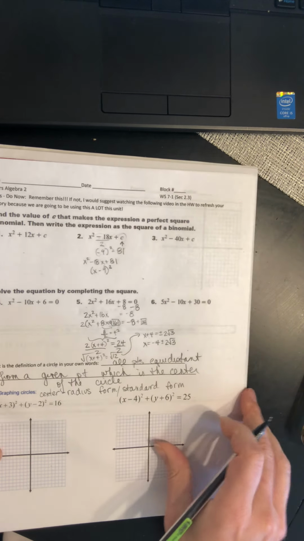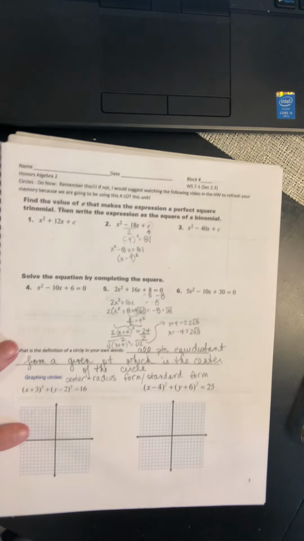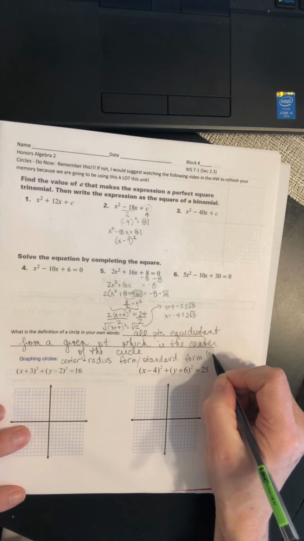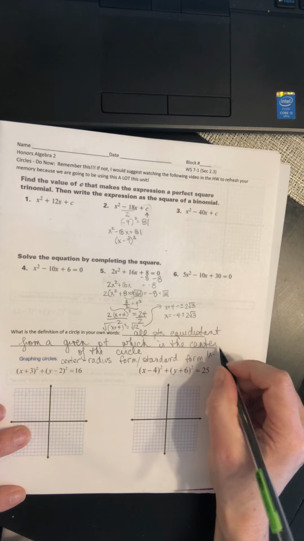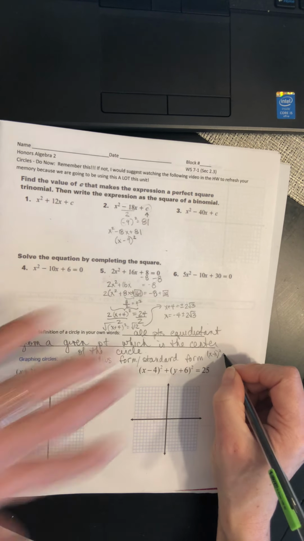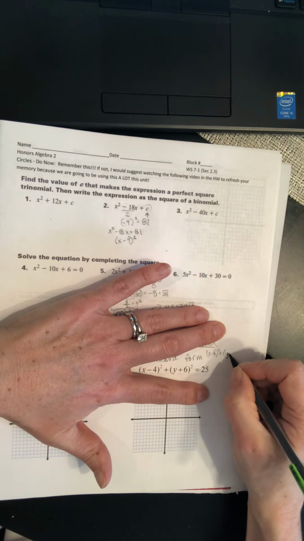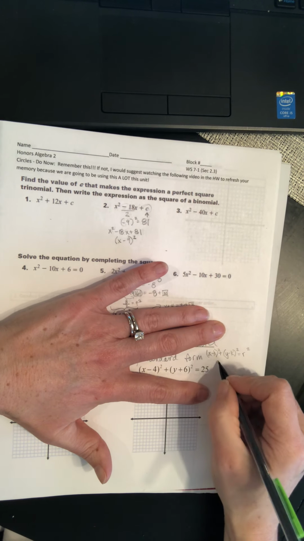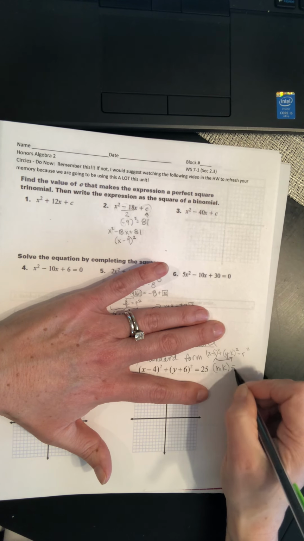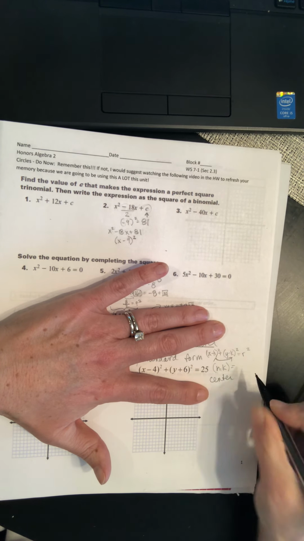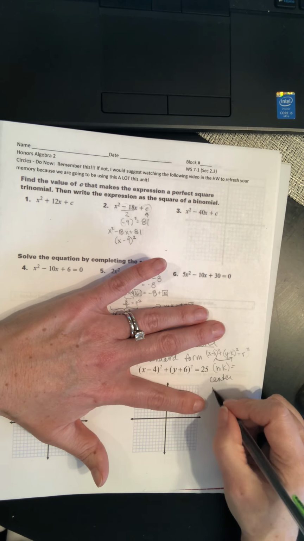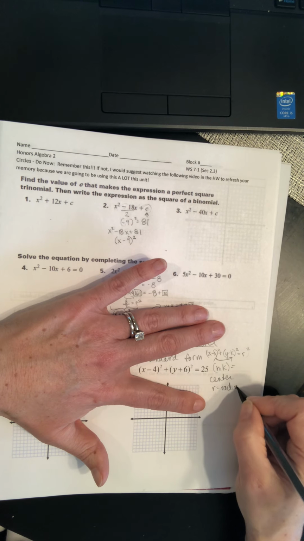If you remember, it's (x minus h) squared plus (y minus k) squared equals r squared, okay? Where h and k are your center, and the equidistantness is measured by your radius, right? So r is radius, okay?